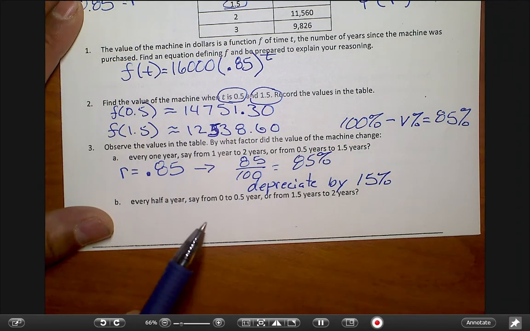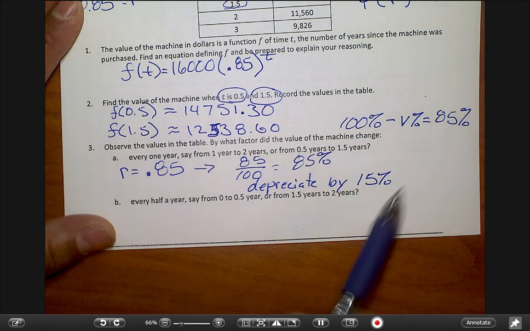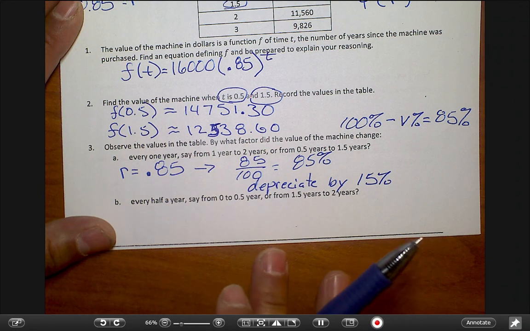by the amount that it was going up or down by percentages. So this type of thing you're going to see on the test question.